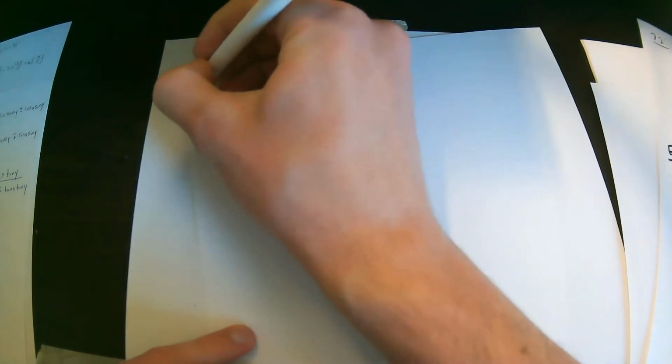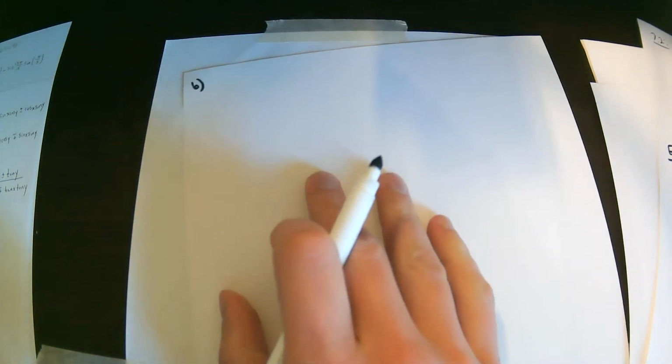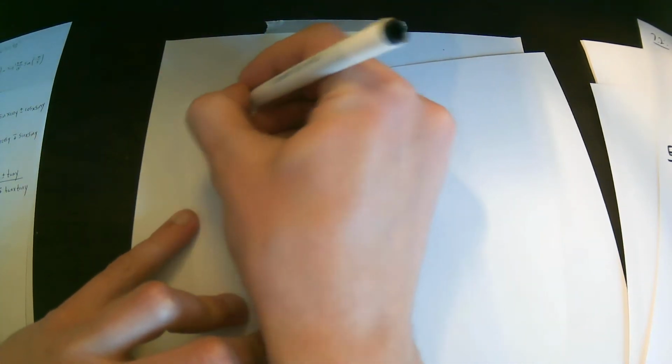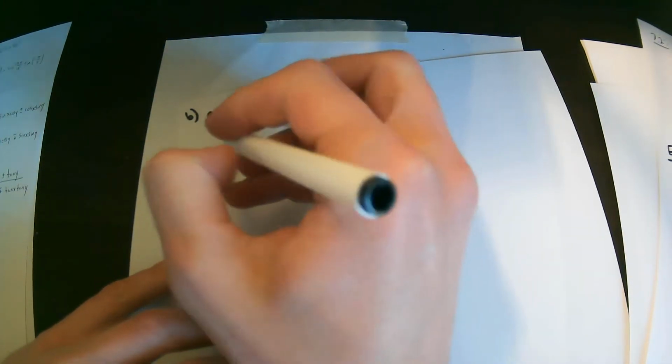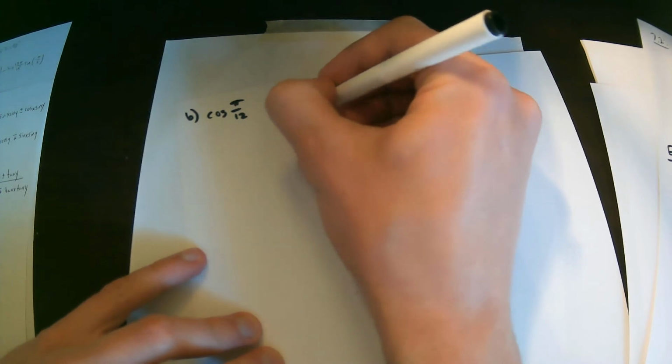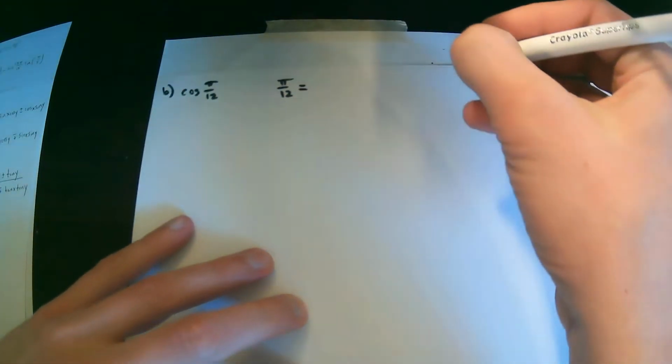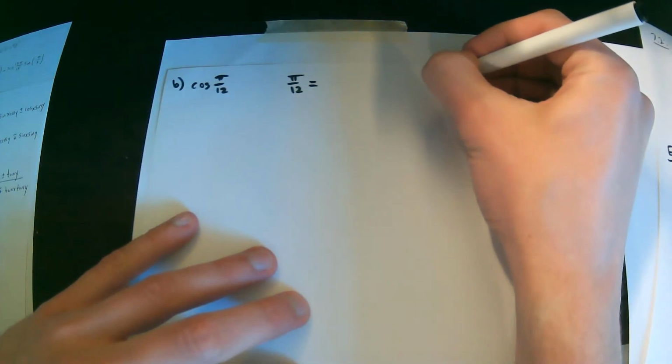Okay, part B for example 1, cosine of pi over 12. I want to write pi on 12 as the sum or difference of some familiar angles.